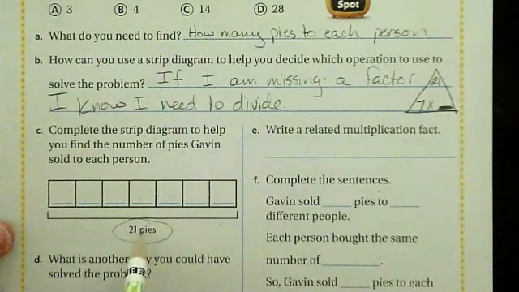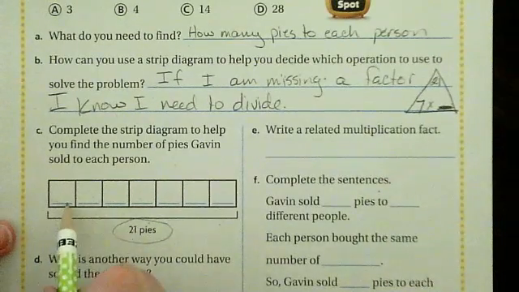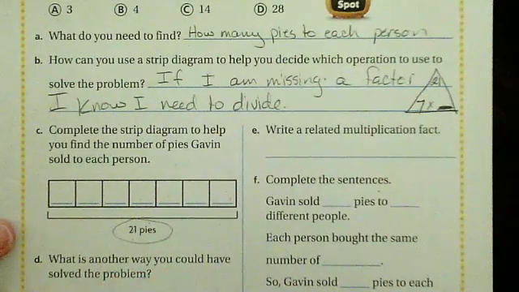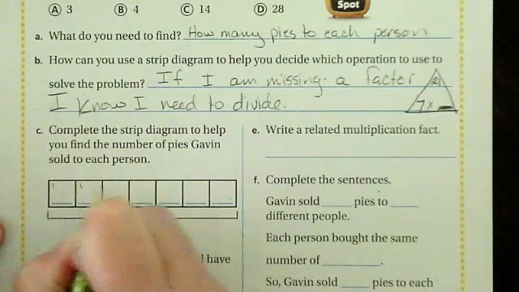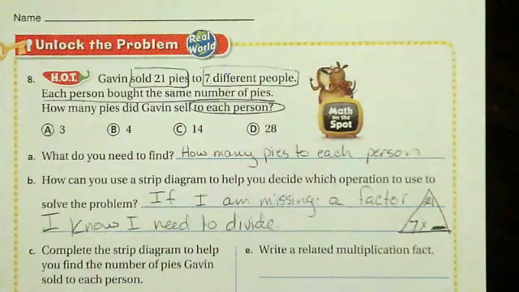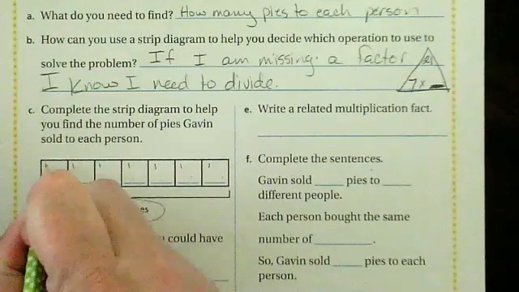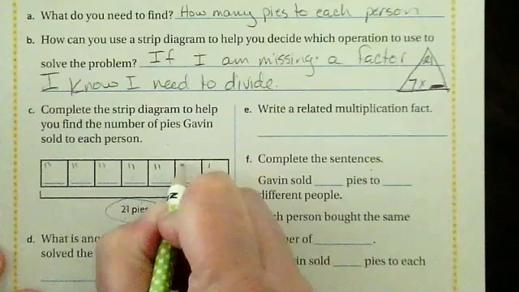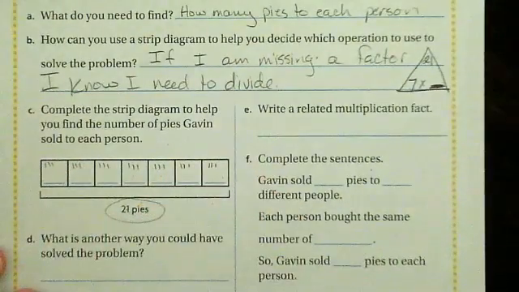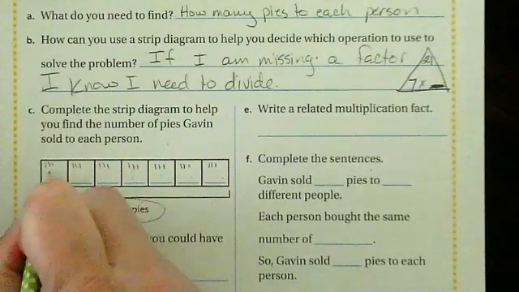So since I have my total number of pies, I need to complete the strip diagram. What number goes in each one of these? Well, there's a couple different ways you can do that. I have 21 pies total. I can start dividing them up. 1, 2, 3, 4, 5, 6, 7. Why do I have 7 boxes there? Well, that would be because I sold to 7 different people. Okay? 8, 9, 10, 11, 12, 13, 14, 15, 16, 17, 18, 19, 20, 21. How many little tick marks does each of those have? 3.